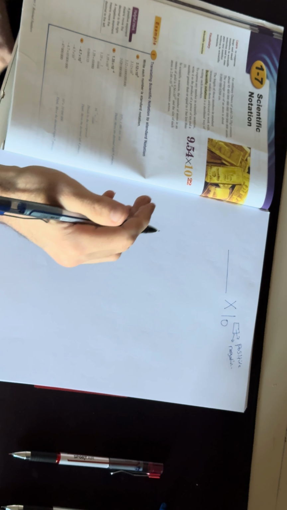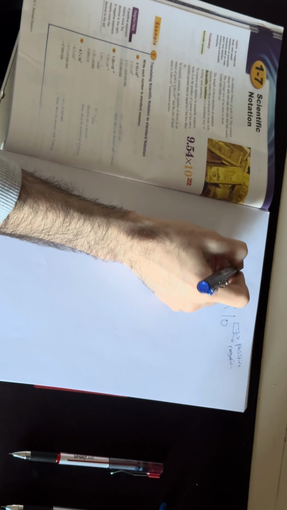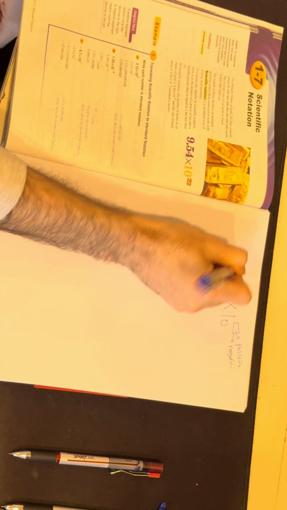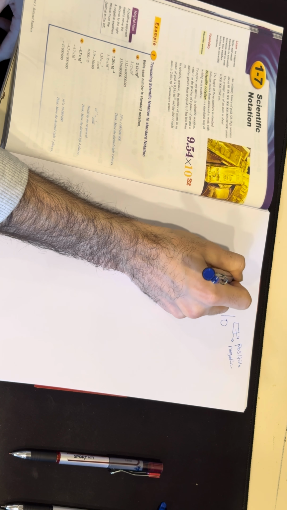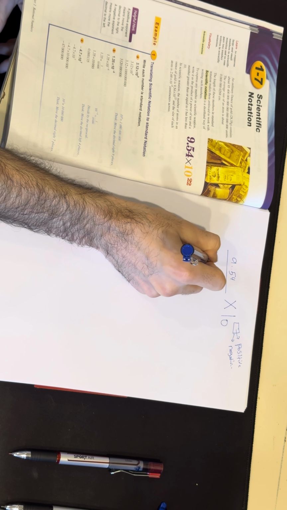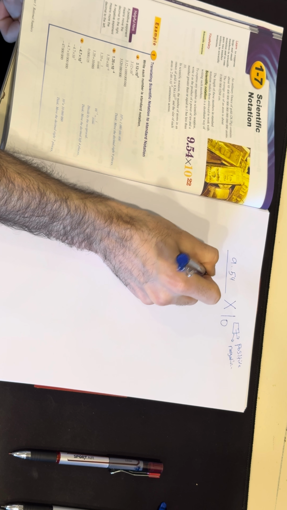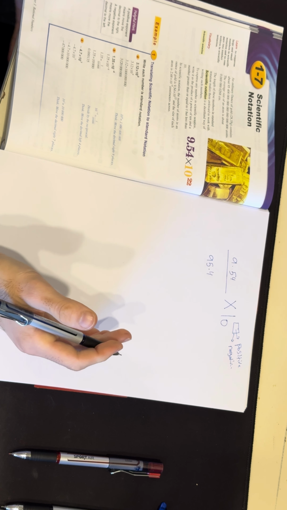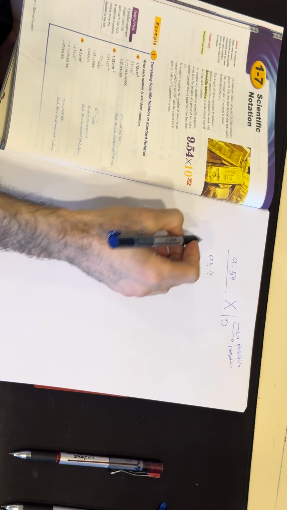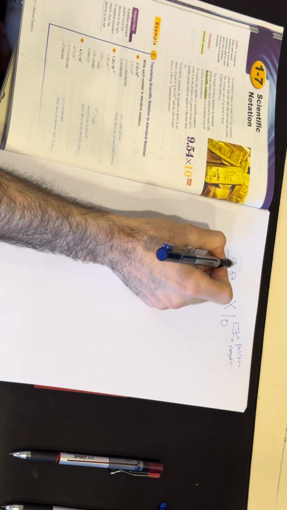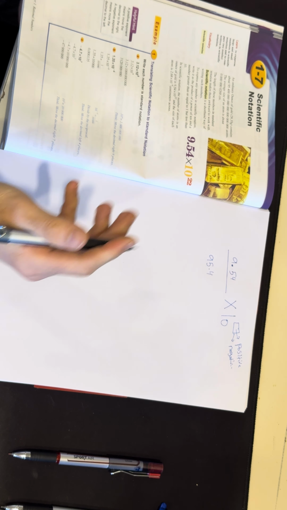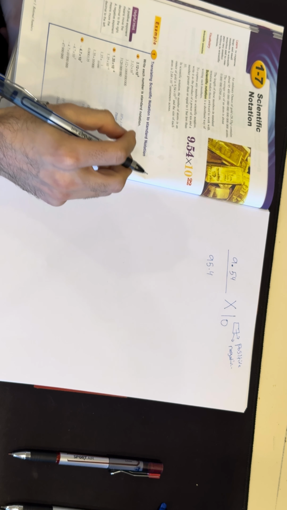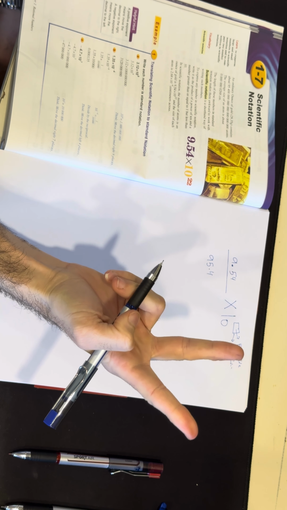What do we mean by one digit? If we have 9.54, it's totally fine. But what if I have 95.4? In this case, I cannot call it a scientific notation. The number that we have in front of the decimal point must be one digit. It cannot be two digits, okay?